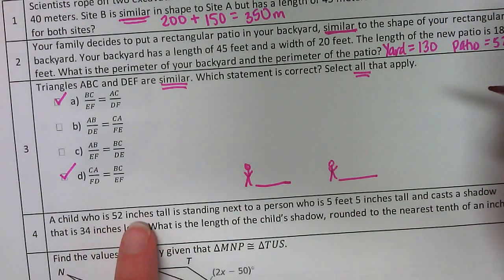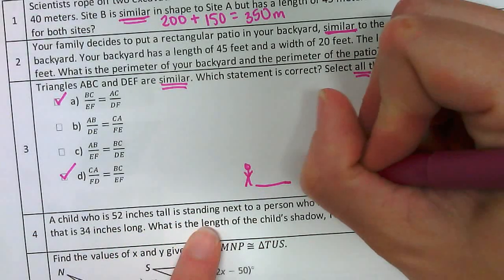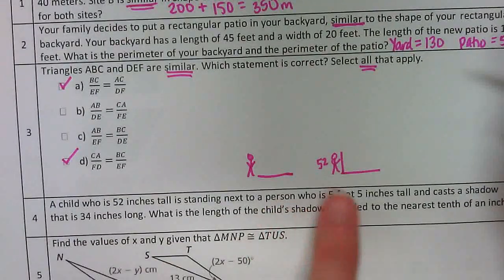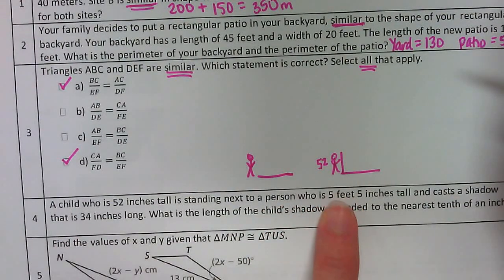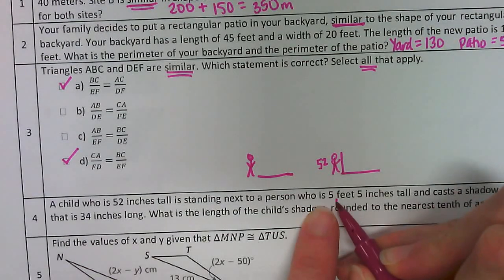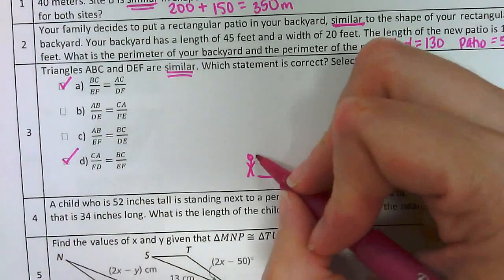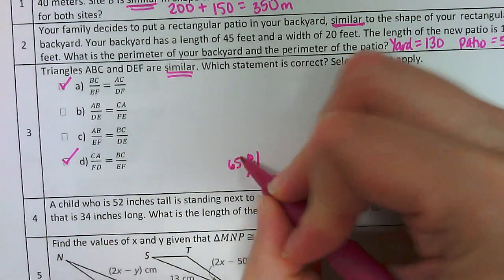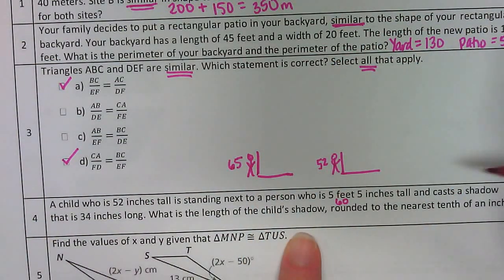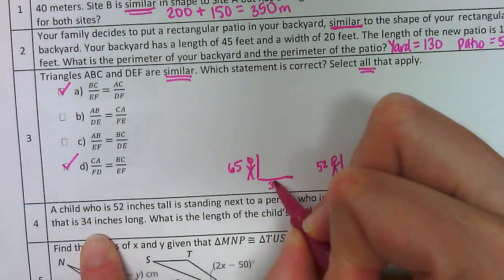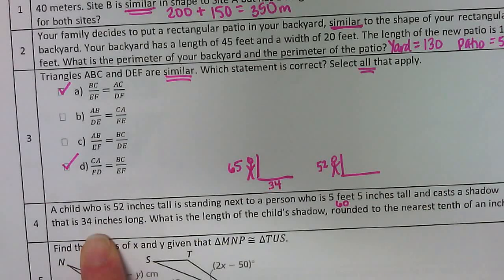So this child, we're going to say 52 inches tall, is standing next to a person who is 5 feet 5 inches tall. 5 feet is 60 inches. So 5 feet 5 is going to be 65 inches. And casts a shadow that's 34 inches long. So the shadow is 34.